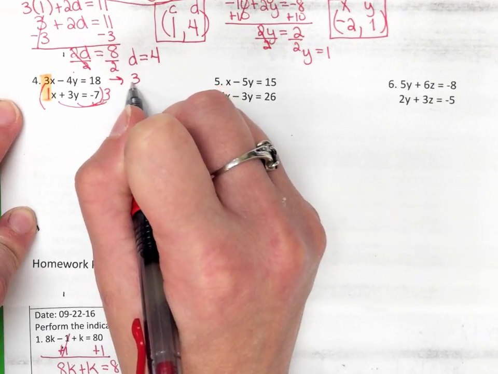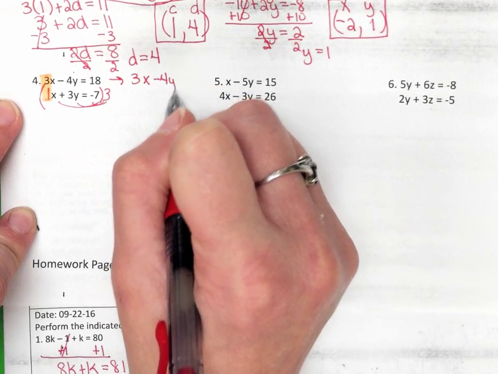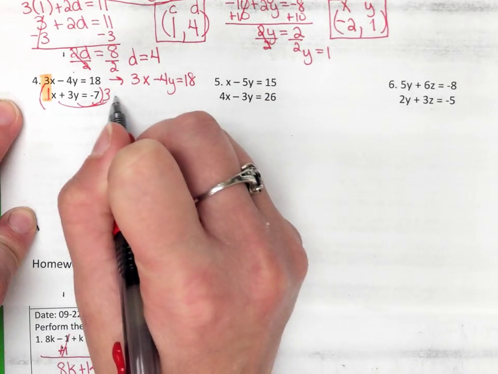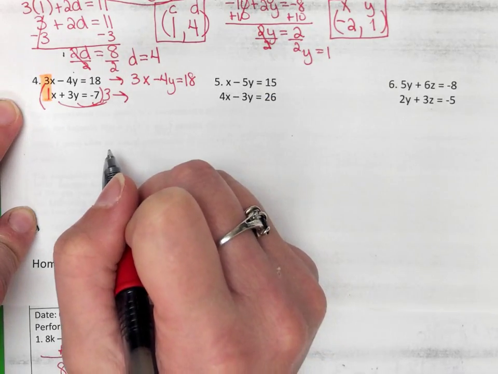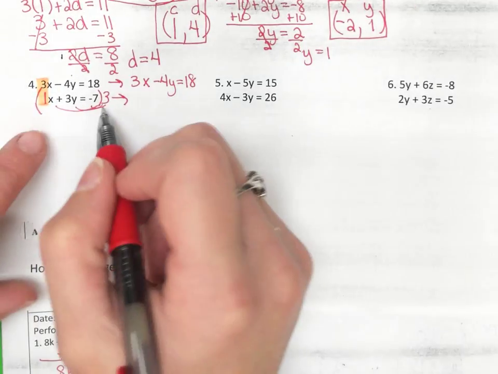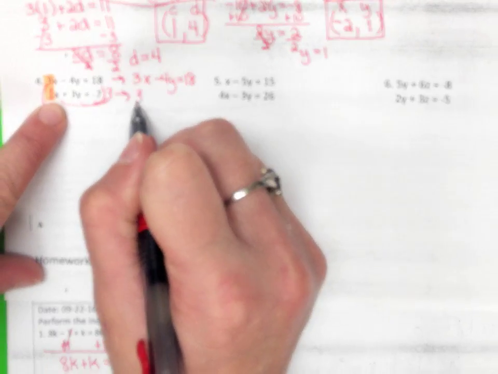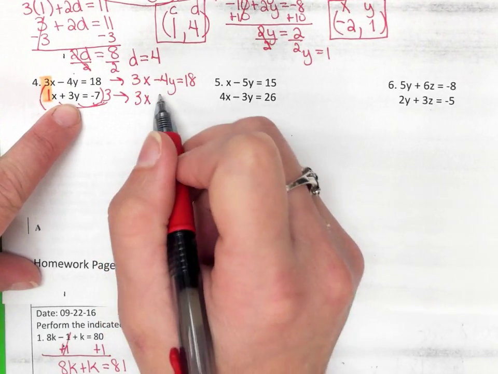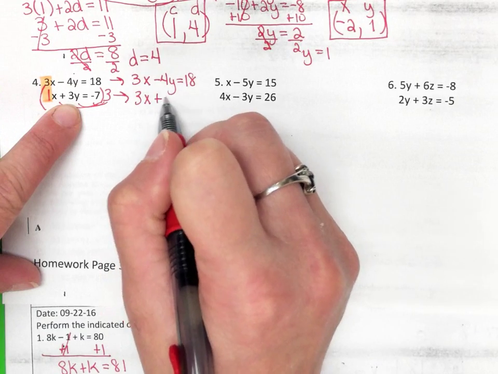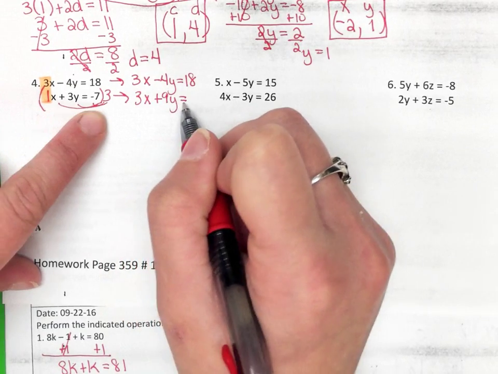So let's bring this top one over. Don't do anything different to the top one. But now the bottom one, we're going to multiply everything by 3. So 1x times 3 is 3x. 3y times 3 is 9y.